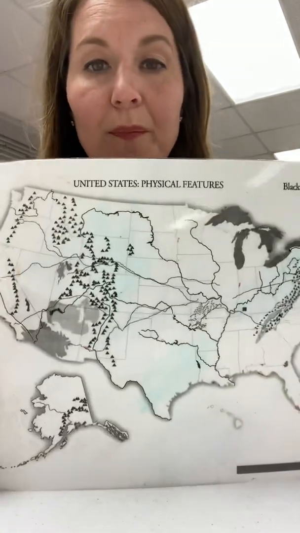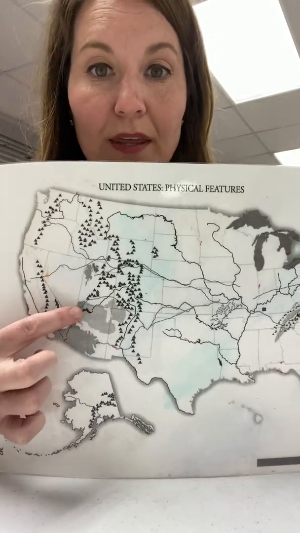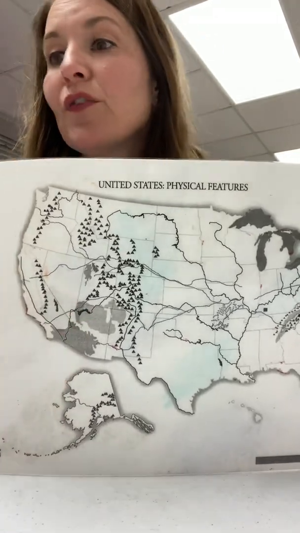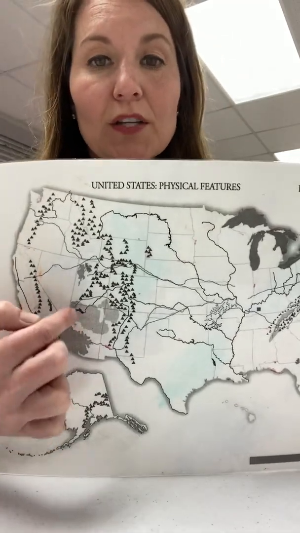So the first thing we're going to look at is our geography and our prominent features of the United States. Okay, so we started with the Grand Canyon, which we can locate right here, and we can make this look like a C for canyon. So that makes it really easy to turn that little dark spot right here into a C.